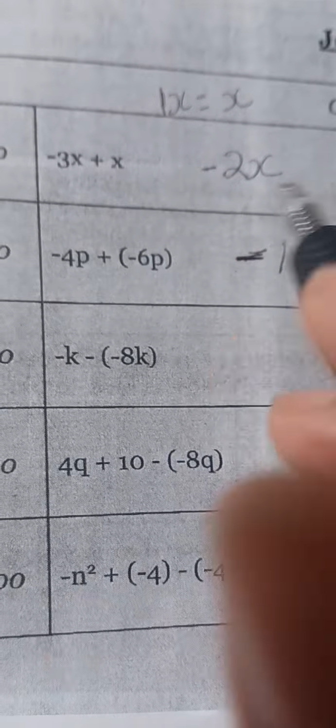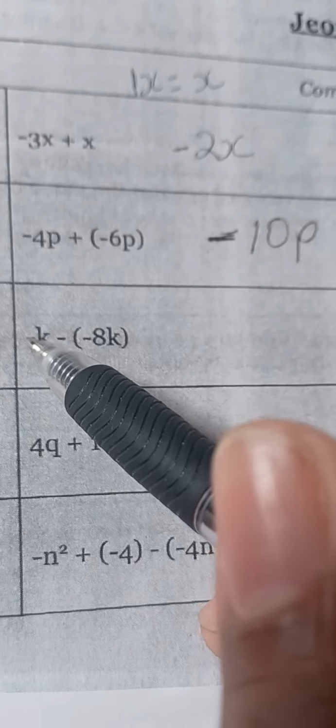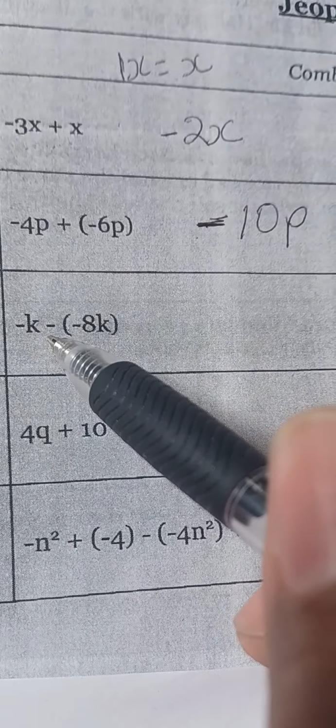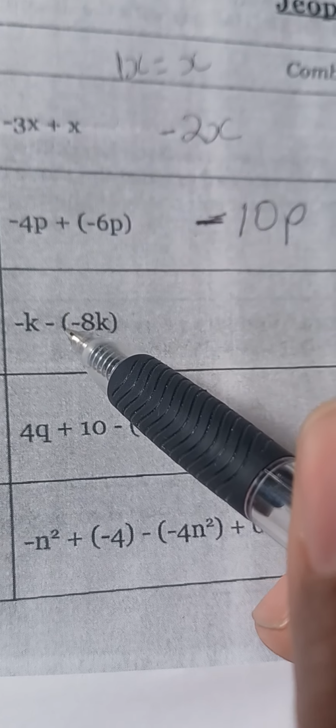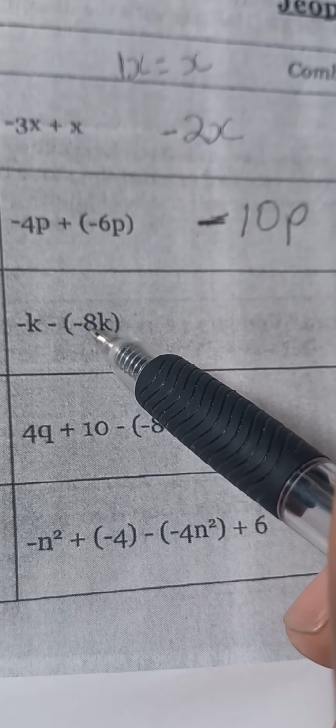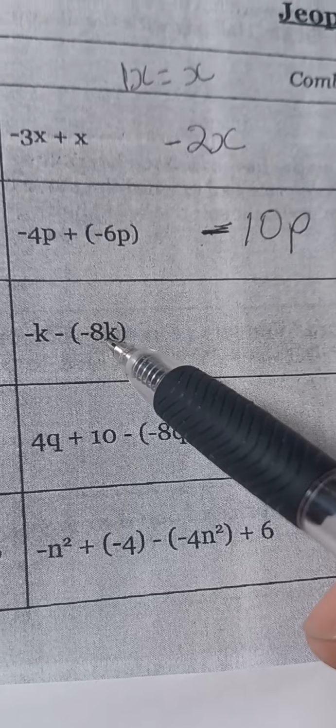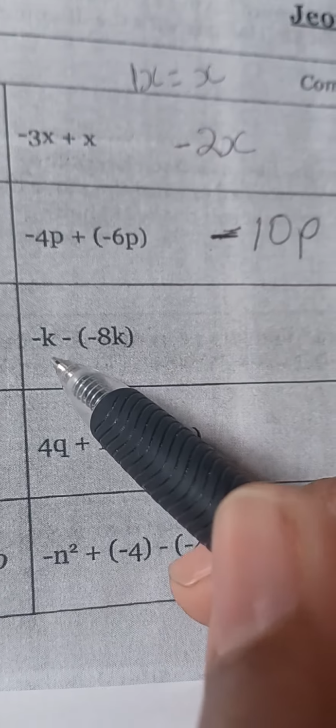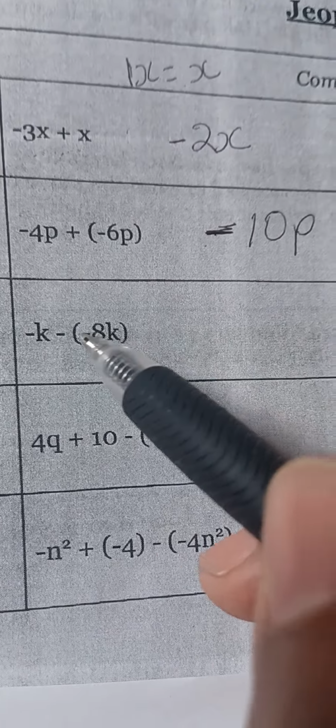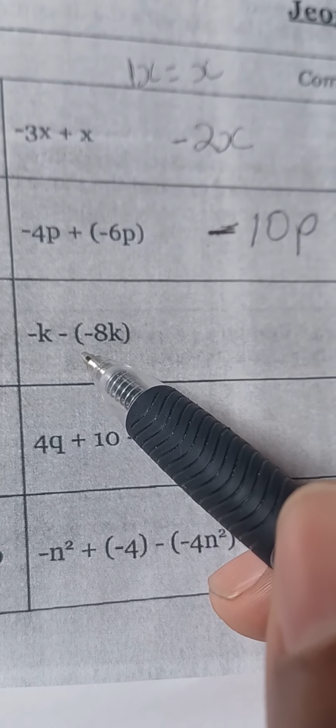Let's go down here. So now here is negative k minus, you have this in parentheses, negative 8k. Can we combine them? Yes, we can combine them. They both have the same variable, but there's some other things going on with them here.